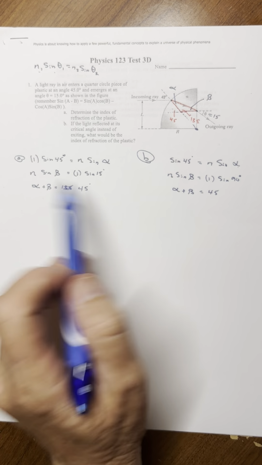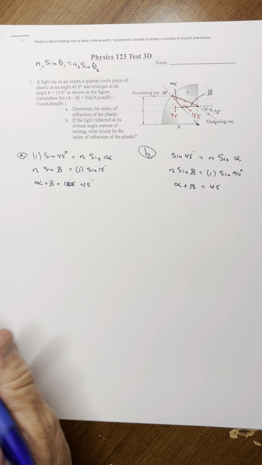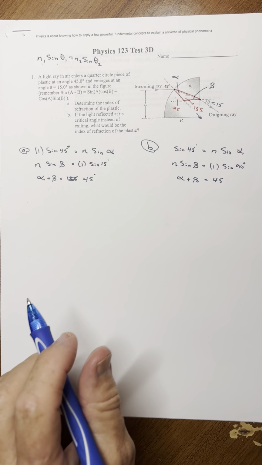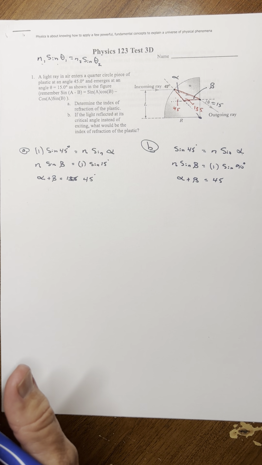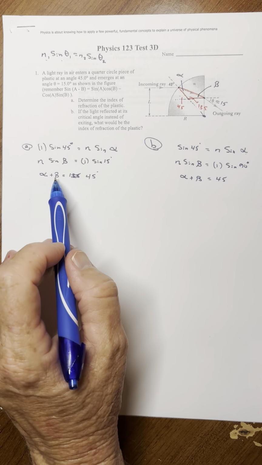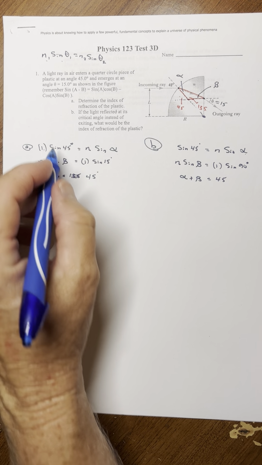And notice in both cases, there are three unknowns. There's an alpha, a beta, and an n. And of course, any three-unknowns problem usually involves quite a bit of math. So, especially since we've got this trig identity given to us, why don't we just put these first two together?